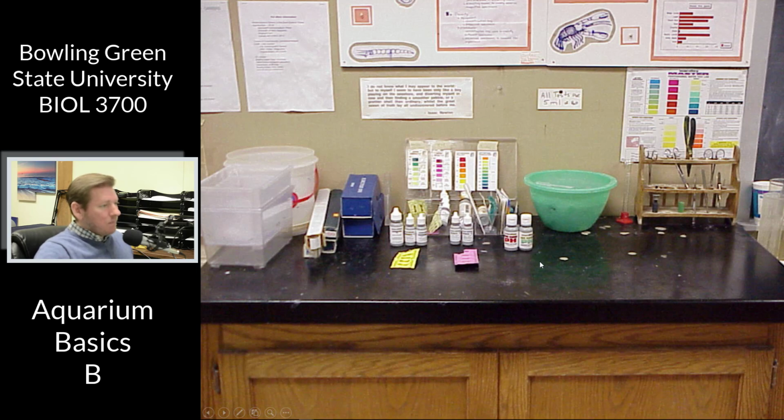There are many other types of test kits. There are photospectrometers where you take a sample and you get a reading from a machine. It'll give you a digital readout that'll tell you what these levels are. We use a few of those. You have a pH pen, or there's other types of probes that you can use. But in the marine lab, we mostly use the drops.